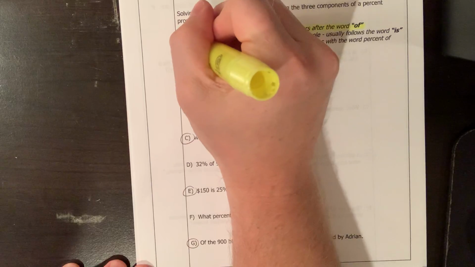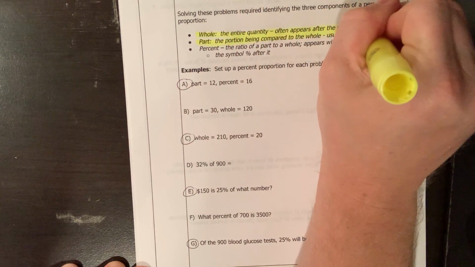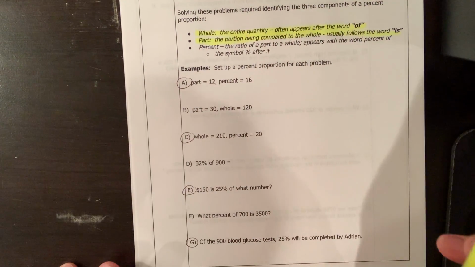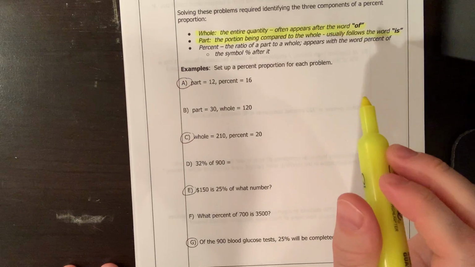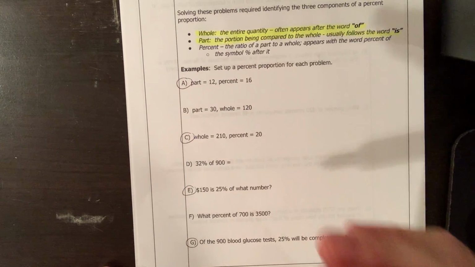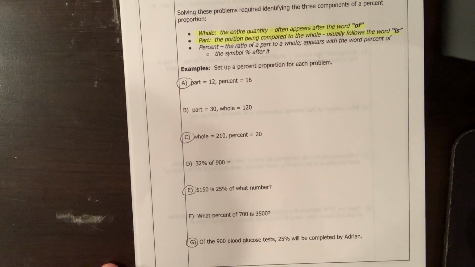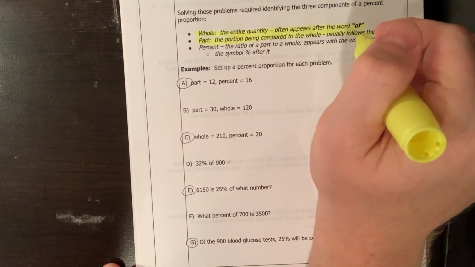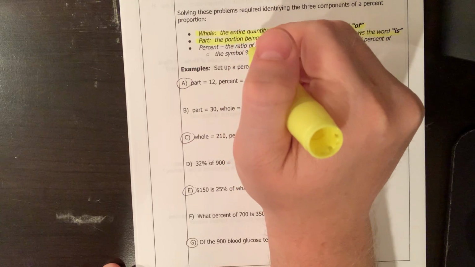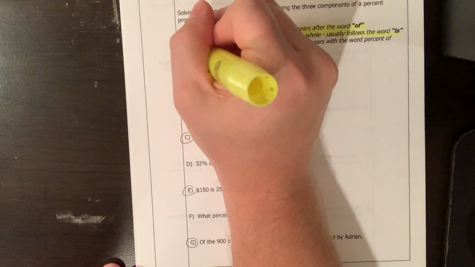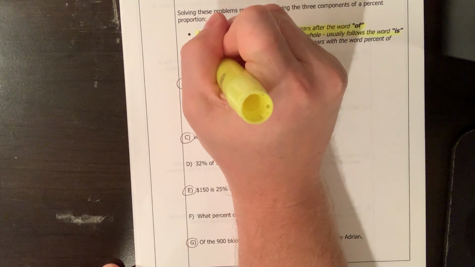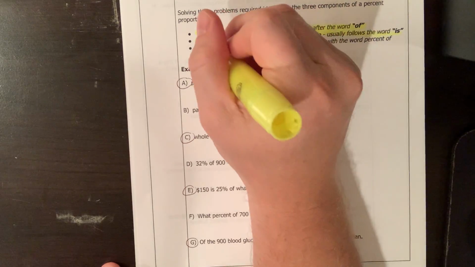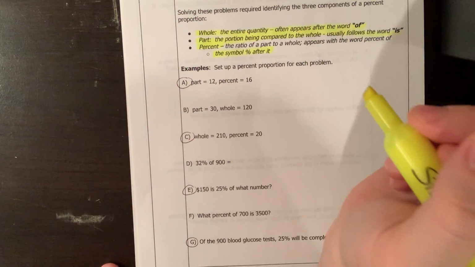The part is the portion being compared to the whole. It usually follows the word is, and you'll see what we're talking about when we do the example. So the part is a number, and it's being compared to the whole, right? Part of the whole. And the percent is the ratio of the part to the whole, appears with the word percent, the symbol percent after it, okay? So this is the easiest to identify. All you need to know is that when you see the percent sign, that's the percent number.